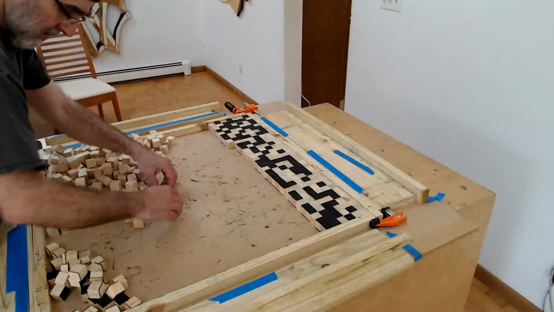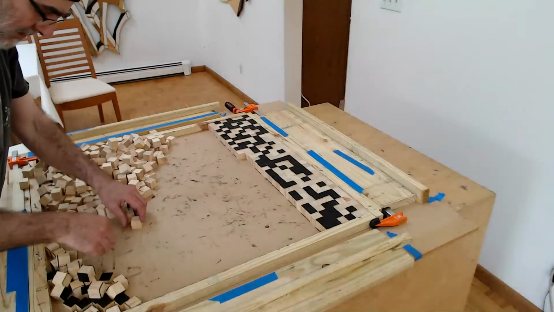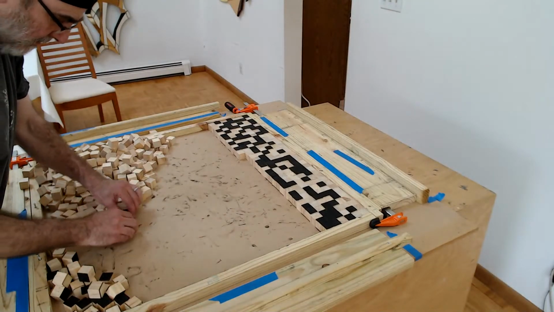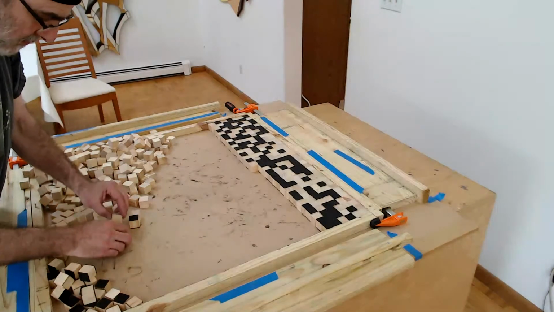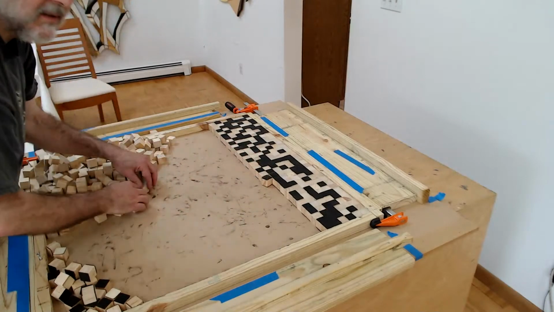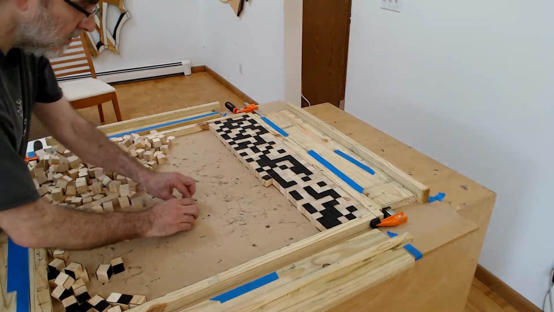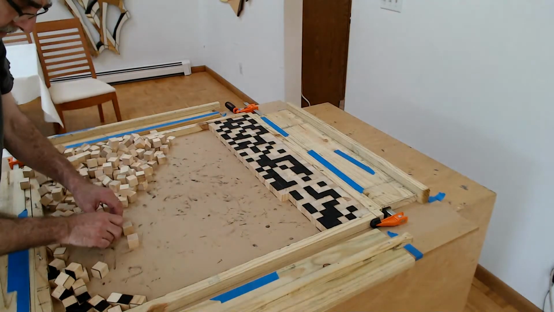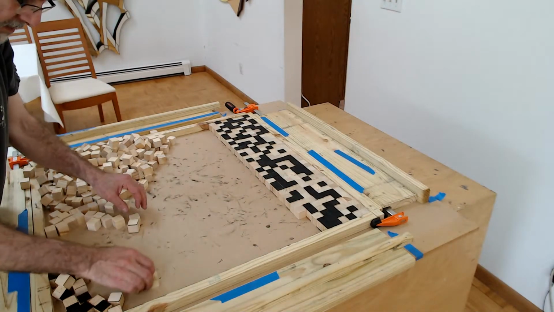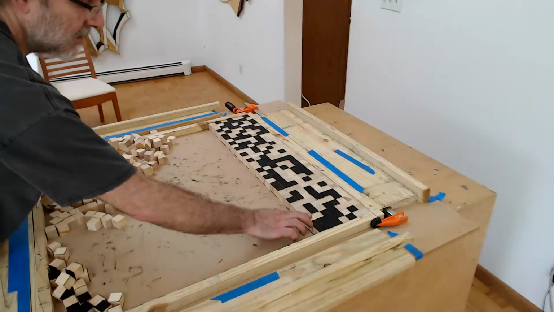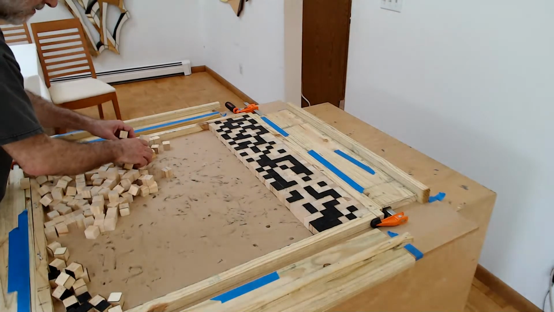Black, white, black, white. Black, white, black, white. White, black, white, black. Switching it up there. White, black, black, white. My bad, I almost messed that one up. White, black, white, white. White, white, black, black. That's the end of the row, correct? Yeah. Cool. All right. Black, white, black, white.